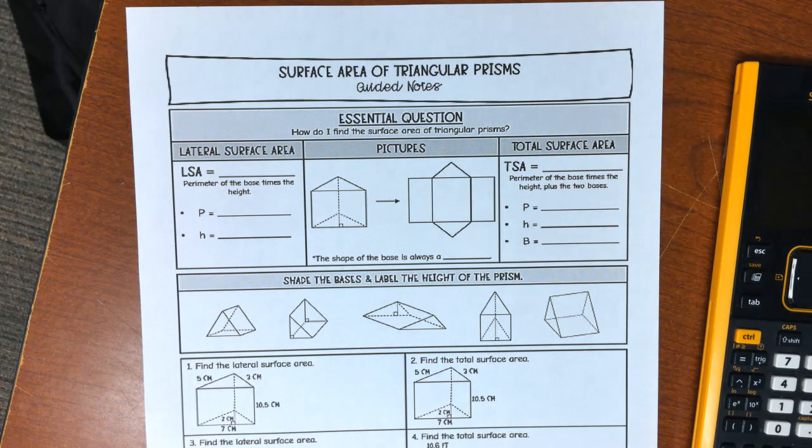Hi everyone, we are going to get into our second installment of surface area of prisms with triangular prisms. Okay, so let's dive right into it.